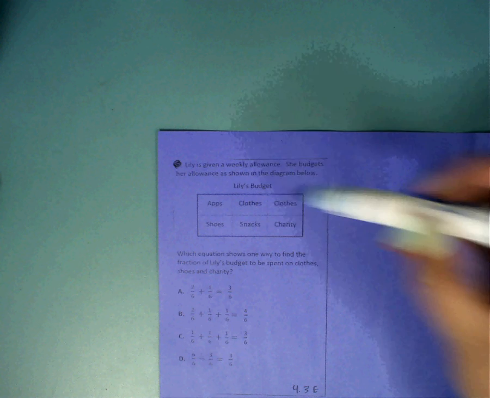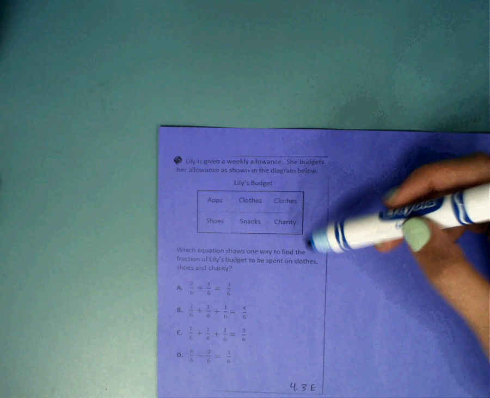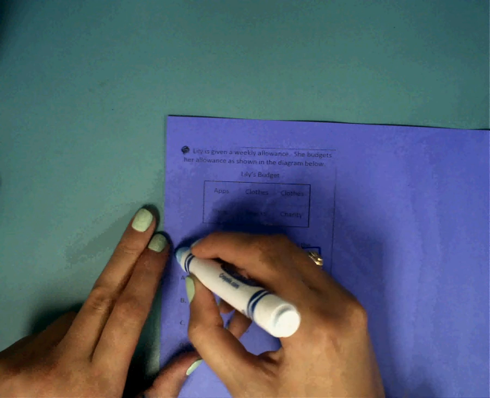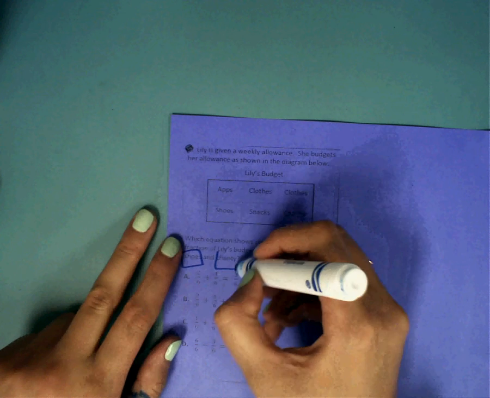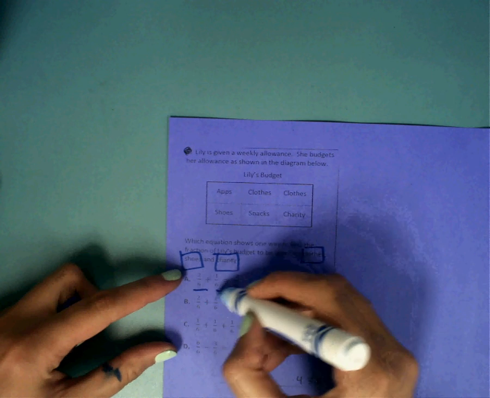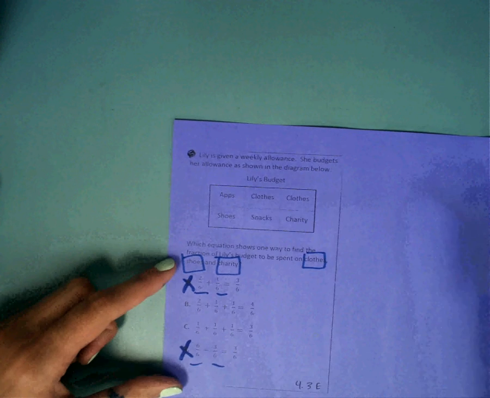Let's look back here. Lily is given a weekly allowance. She budgets her allowance as shown in the diagram below. She's got apps, clothes, charity, snacks, and shoes. Which equation shows one way to find the fraction of Lily's budget to be spent on clothes, shoes, and charity? Okay, so I've got 3 parts here. So I can automatically eliminate A and D because I only have 2 parts in each.